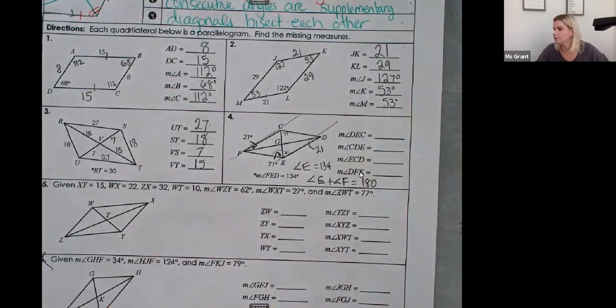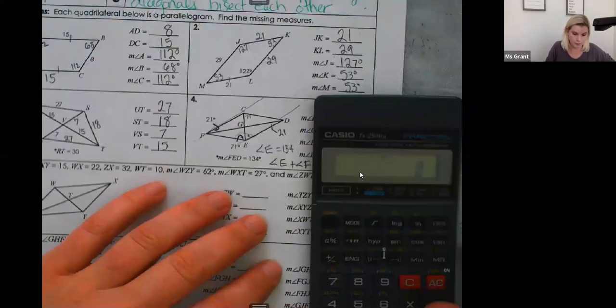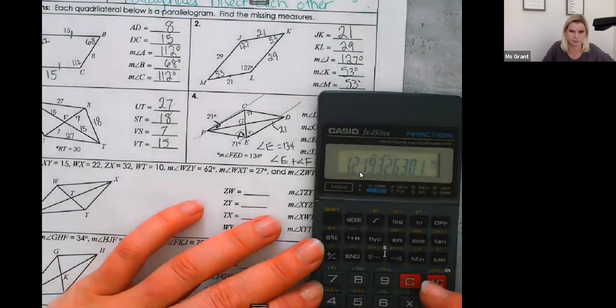Someone must have done it. You've already helped Kenneth like yesterday. New people, guys. The whole angle E is 134. 71 of it is already taken. What's left? Oh my gosh, you guys. Are you with me? Are you with me or are you against me? What's going on?